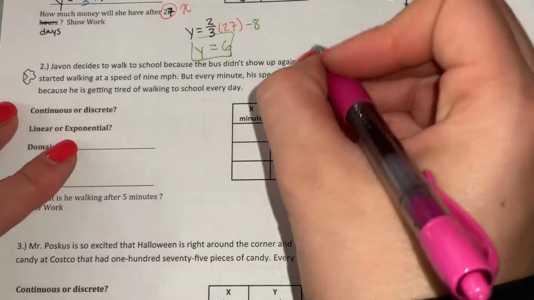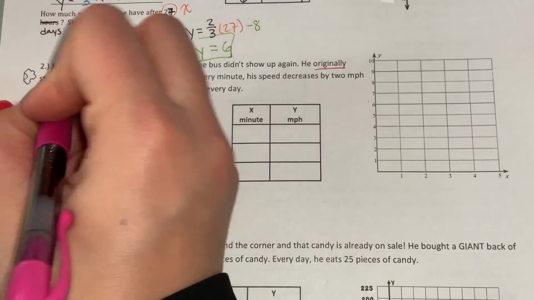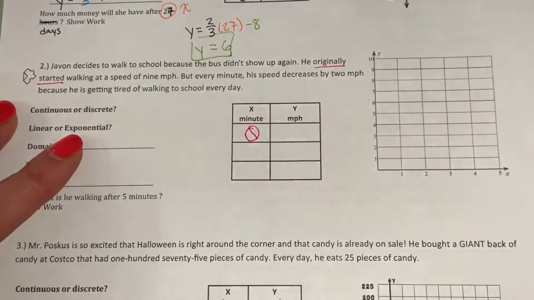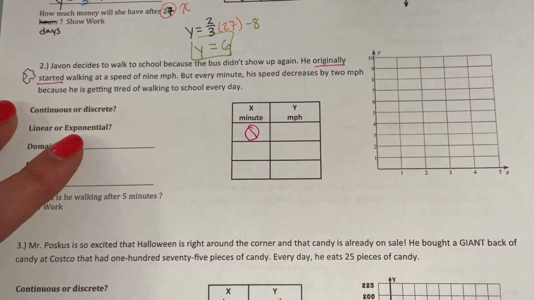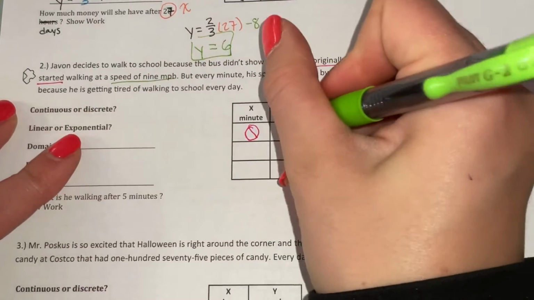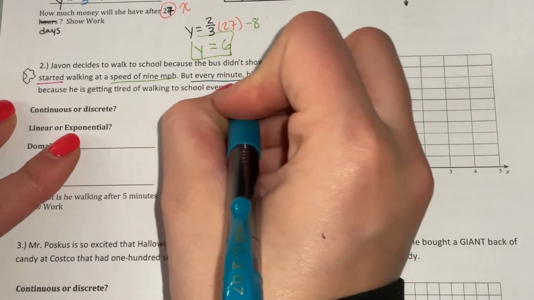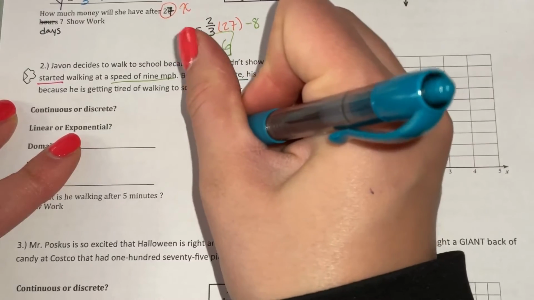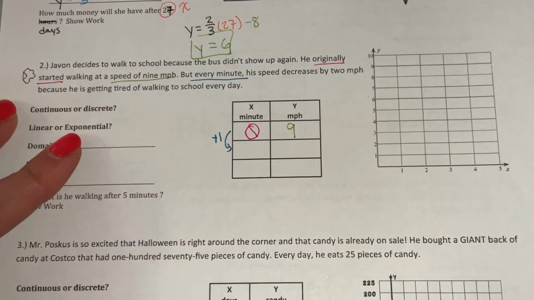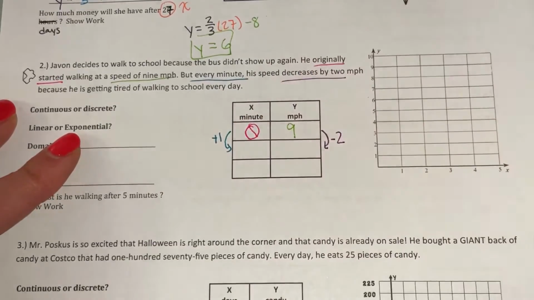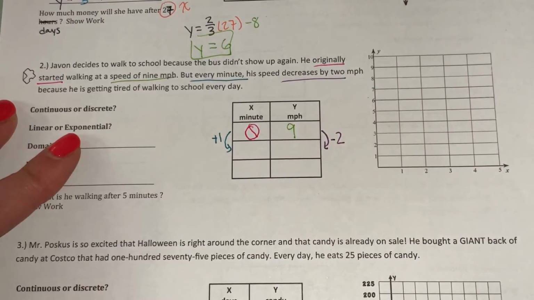All right, so it says that he originally started walking. So he originally started, that doesn't give us a time, so that's time 0. And that original speed, they said, was 9 miles per hour, so I'm gonna have a 9 here. Then it says every minute, so that means adding 1, his speed decreases by 2. So decreases means we are going to subtract 2. So when I fill out my table, it's gonna look like this.